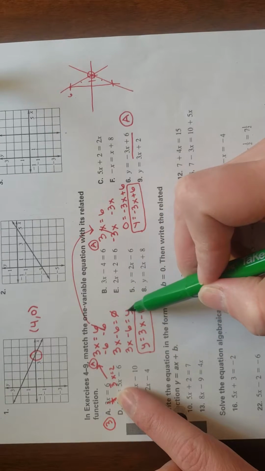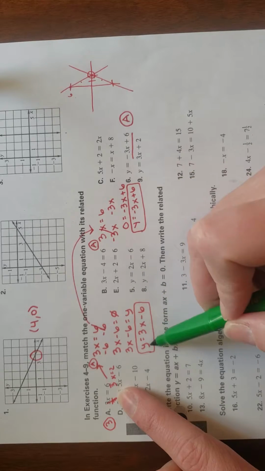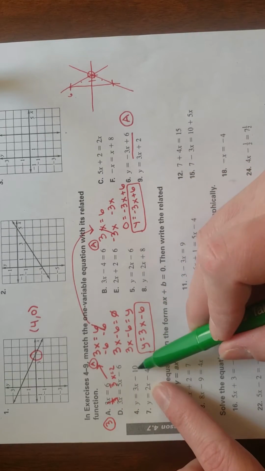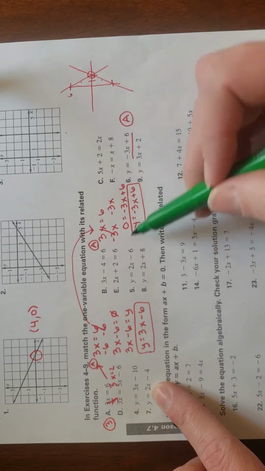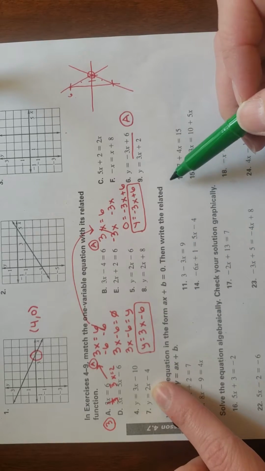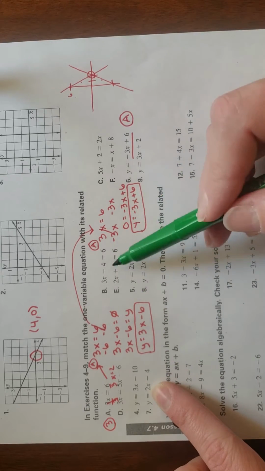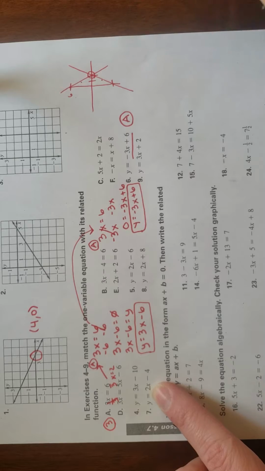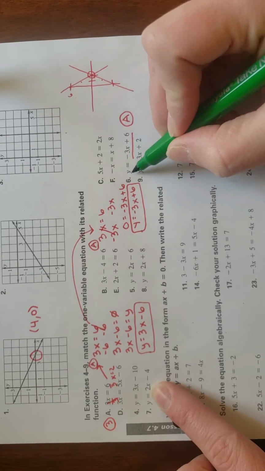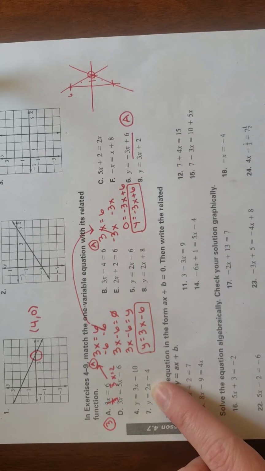Sub in y for 0, just like step 2 in our notes. Rewrite the equation and determine which of the options it goes along with. If you don't find an option, rewrite the equation the opposite way and see if that option is available to you. You can either write the letter with a number or the number with a letter.